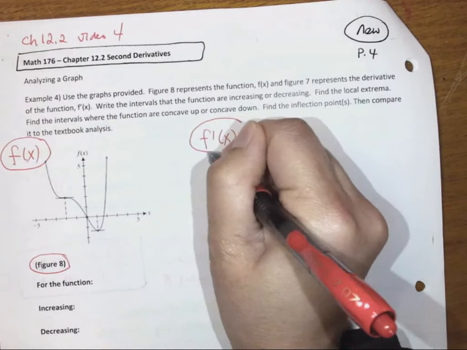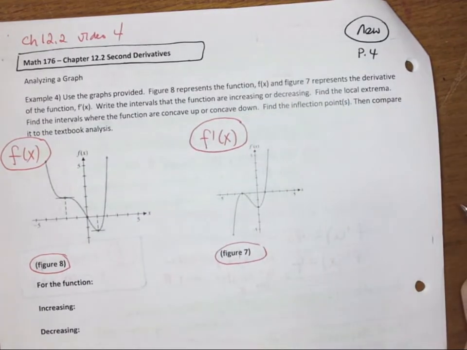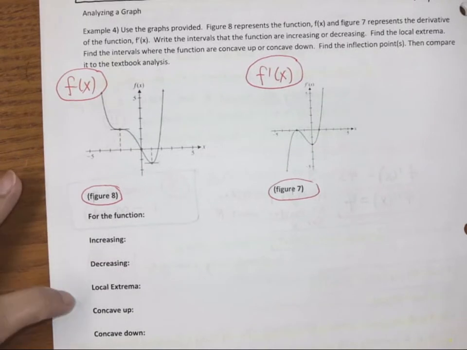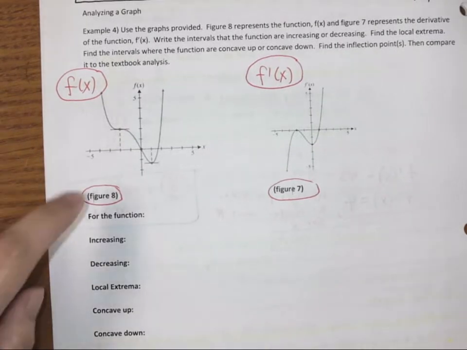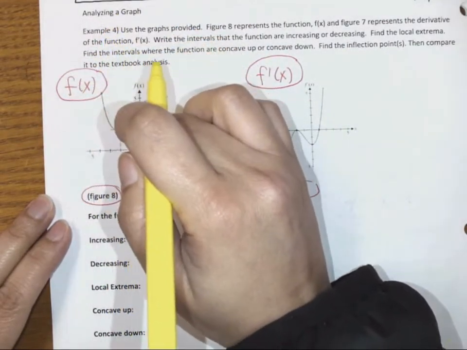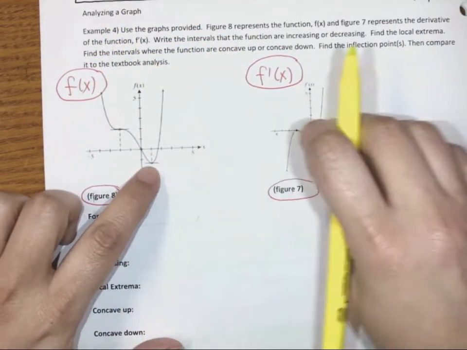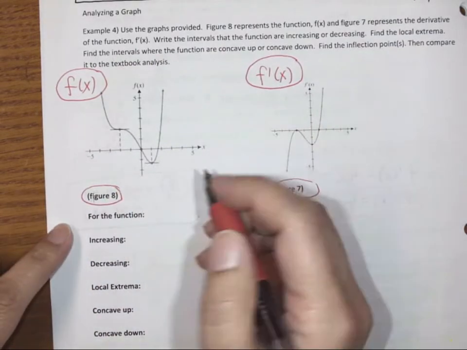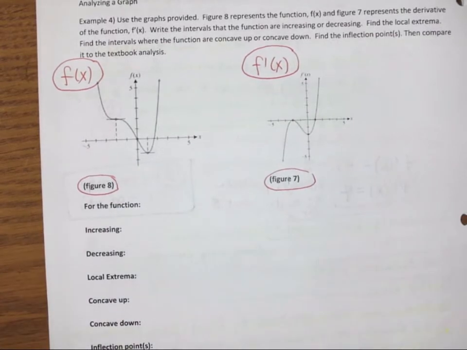The task: find the intervals where the function is increasing and decreasing, local maximum and minimum, concave up and concave down, and find the inflection points. Compare that to the textbook analysis at the bottom. I found the textbook analysis a little bit confusing, so I do it like this. If we look at the function, we can easily tell it's going down until here, right? That's decreasing.